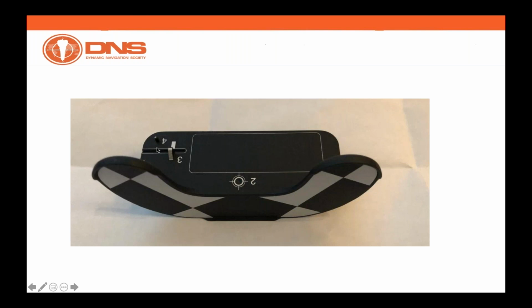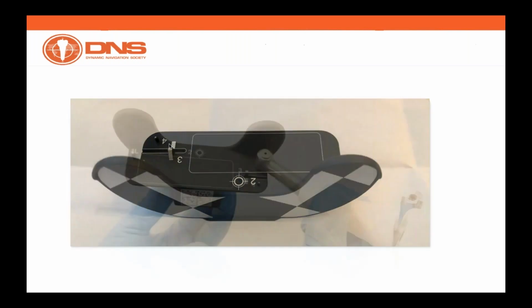While number 3 is used for calibration of a piezo handpiece. And number 4 is used for calibrating the axis of a turbine, not a contrangle, but a high-speed turbine.